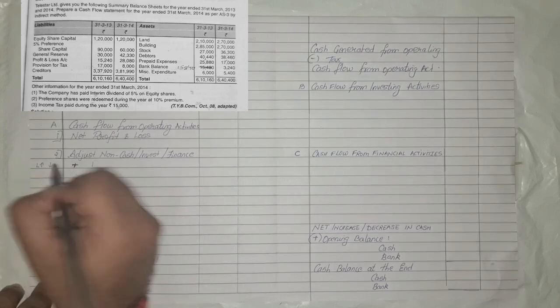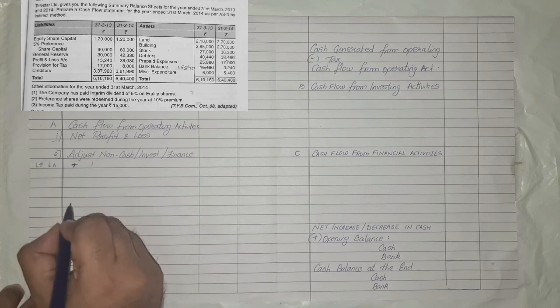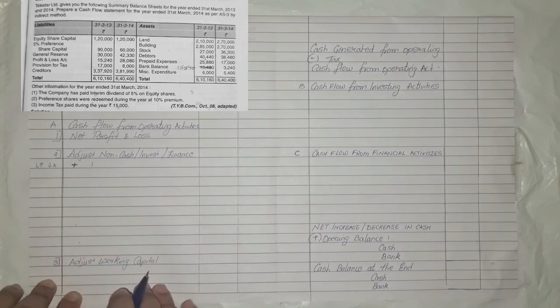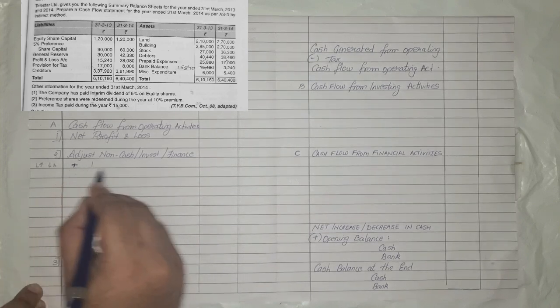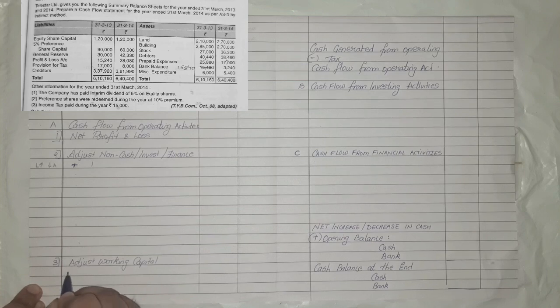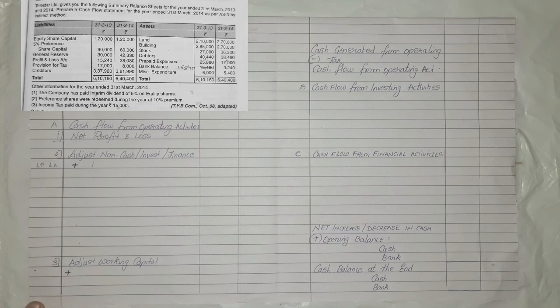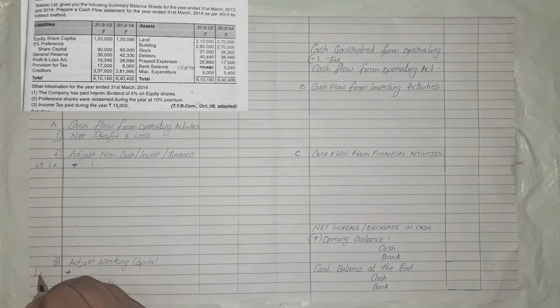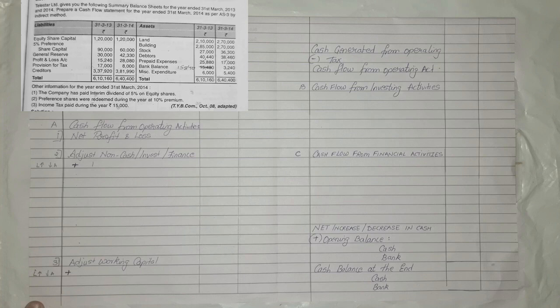Here is the adjust working capital, so I'll note down here, in pencil, add: increase in liability, decrease in asset. And I'll leave some space below and note down here less: increase in asset and decrease in liability. Okay, so we'll start now.